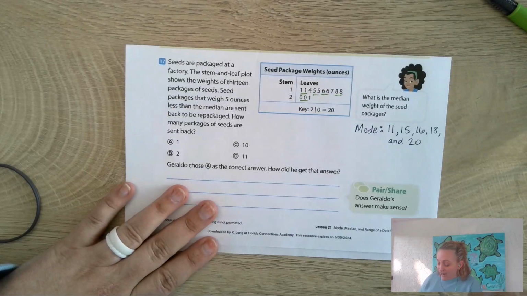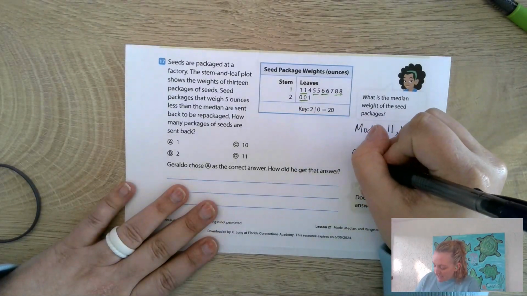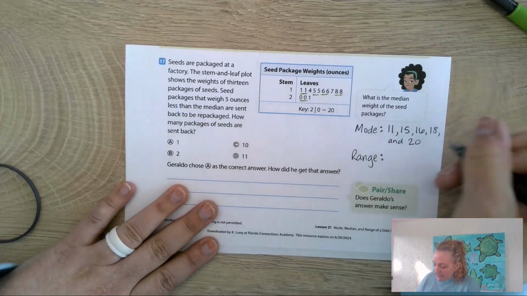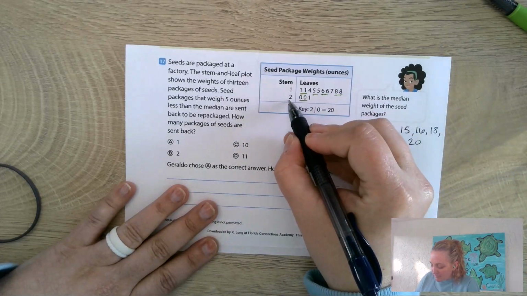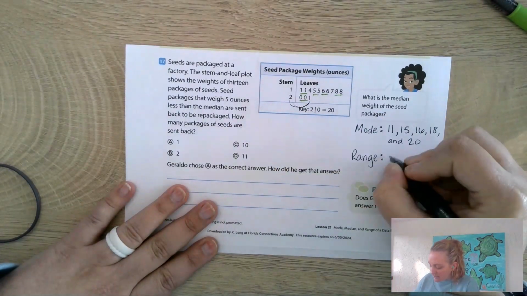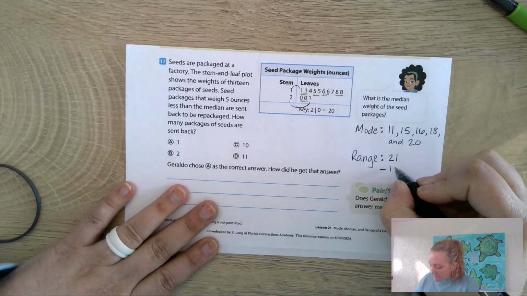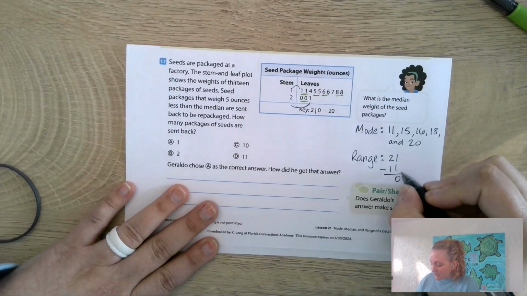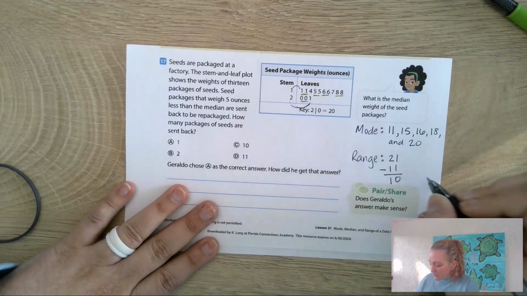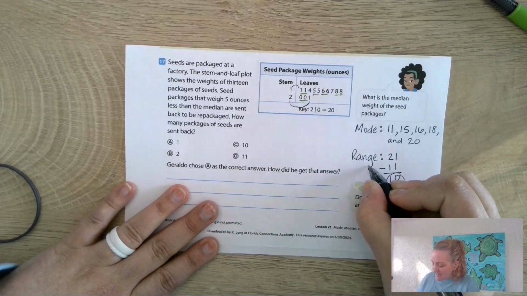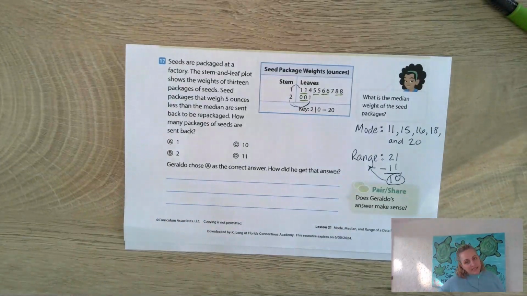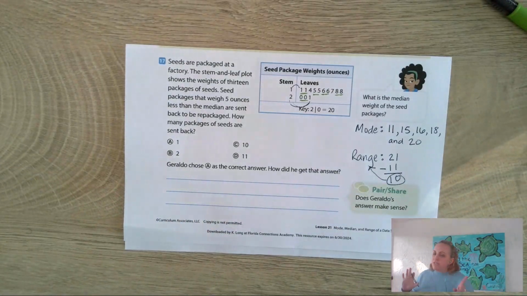The range is the biggest number, which is, remember that goes with that, 21, minus the smallest number, which is 11. 1 minus 1 is 0, 2 minus 1 is 1, so the range is 10. And then the median, again, same thing, we cross off biggest, smallest, biggest, smallest, biggest, smallest till we get to the data point in the middle.